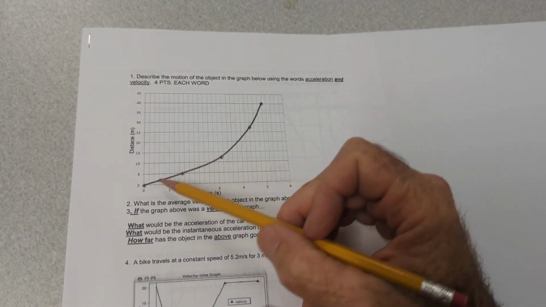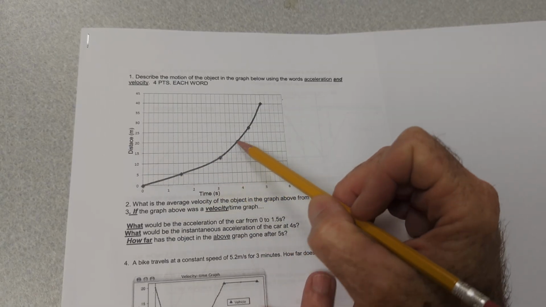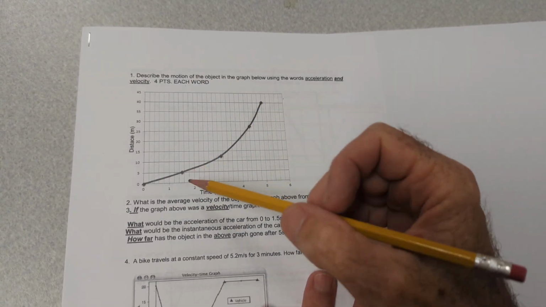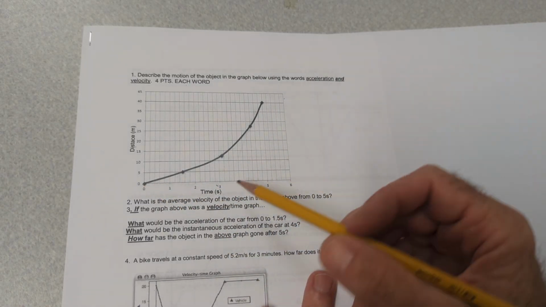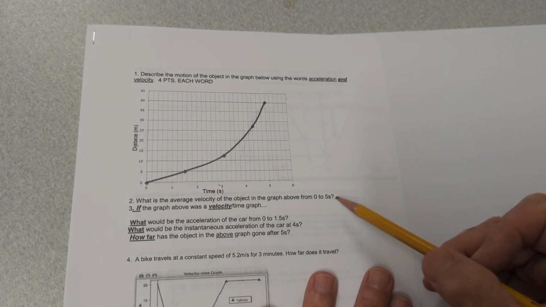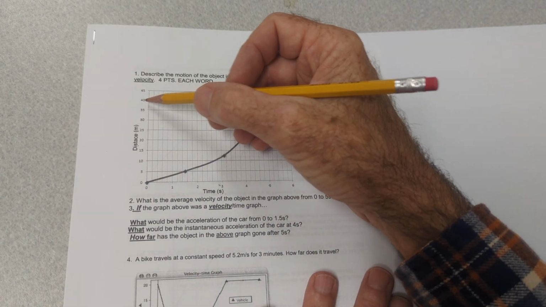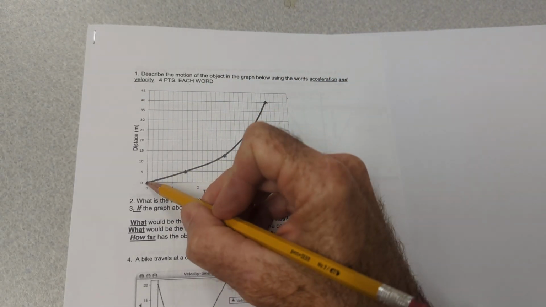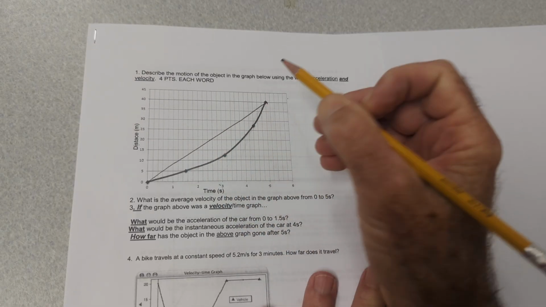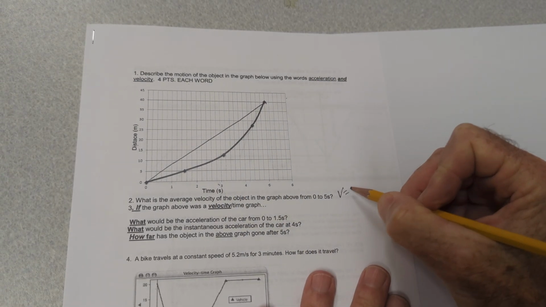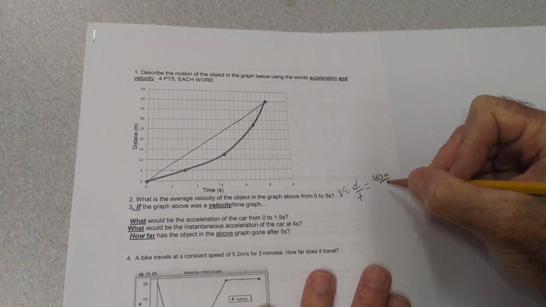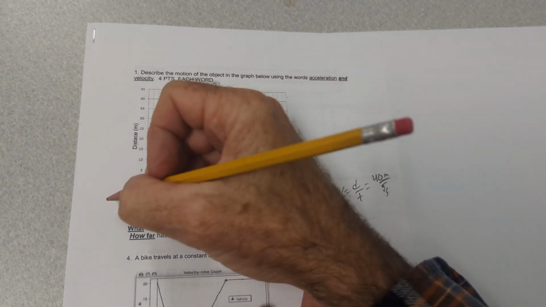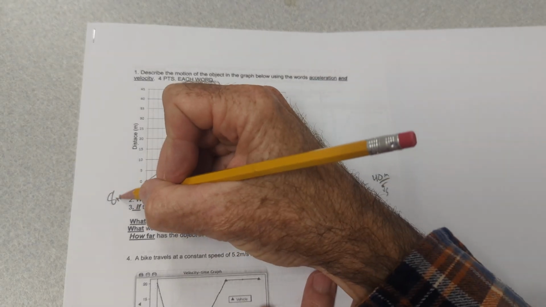Describe the motion. This object is accelerating and the velocity is changing. It's accelerating because this is a distance over time graph and this is curved. What is the average velocity from 0 to 5 seconds? So 0 to 5, we go up to here, it went 40. You can just pretend that the line is like that. You can say velocity equals distance over time. It went 40 meters in 5 seconds, so 8 meters per second.